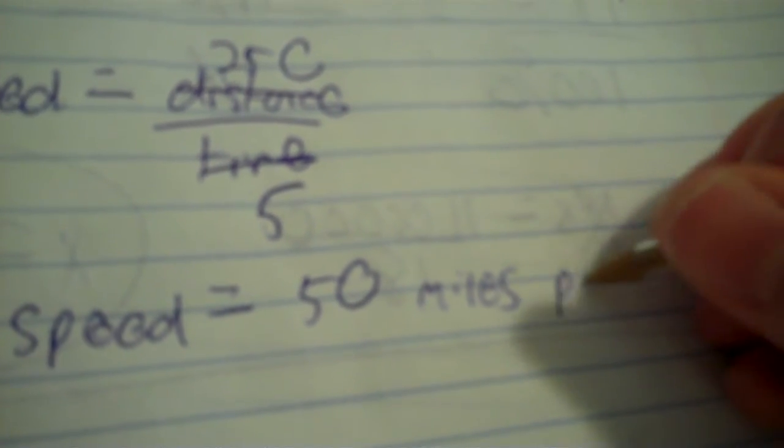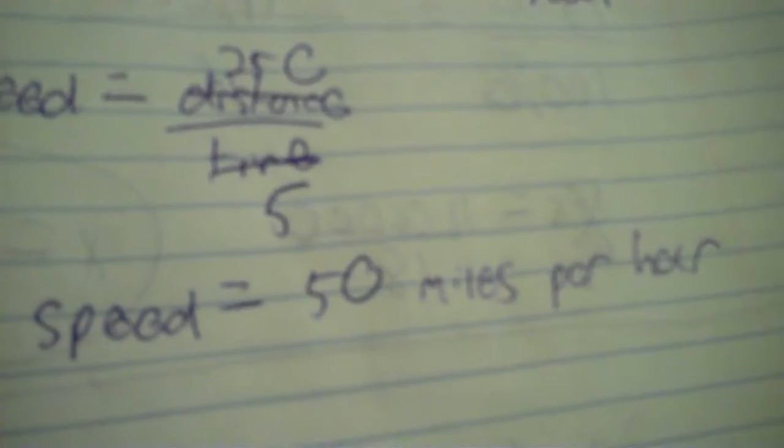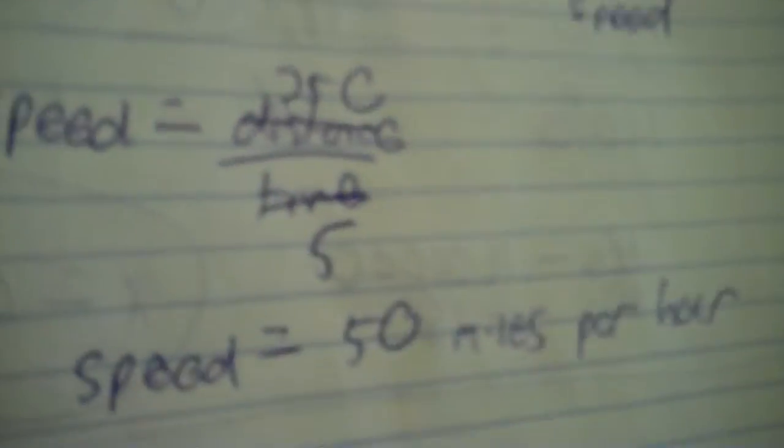Now this is how you label speed. It's miles per hour, or mph. That's how speed's labeled. When you're finding speed, you got to put per. 50 miles per hour. Okay, a car travels at a speed of 60 miles per hour for a time of 4 hours. Find the distance traveled. Okay, so distance equals speed multiplied by time.